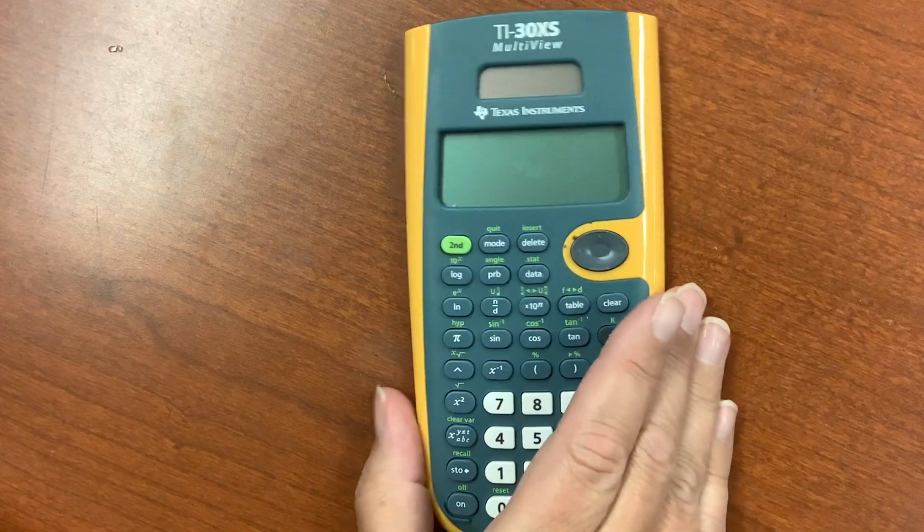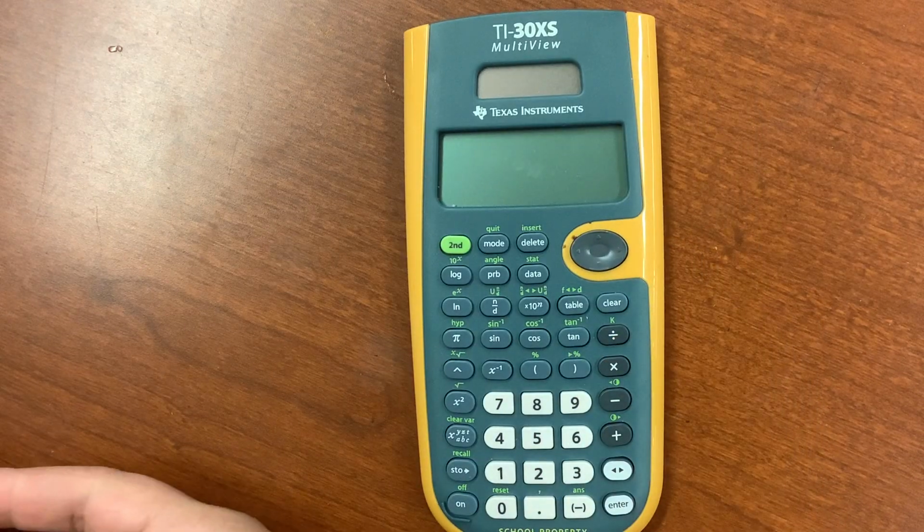Welcome back to Low Stress Math with Mrs. Bono. We are going to be using the calculator to do scientific notation.